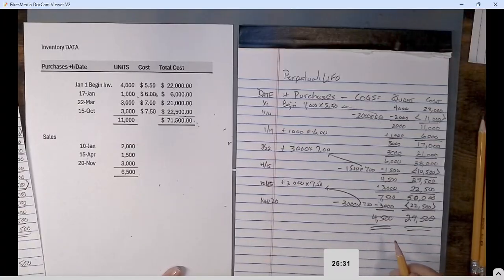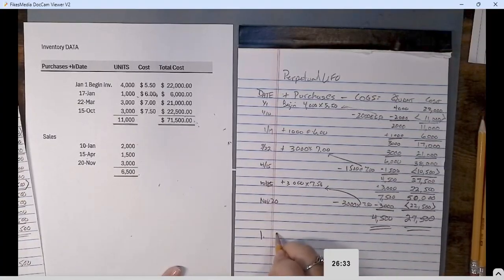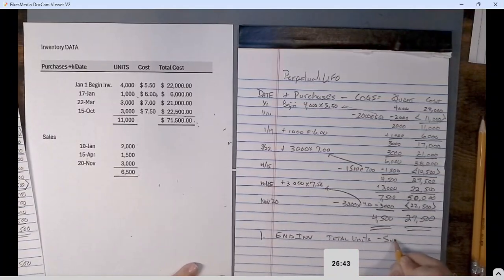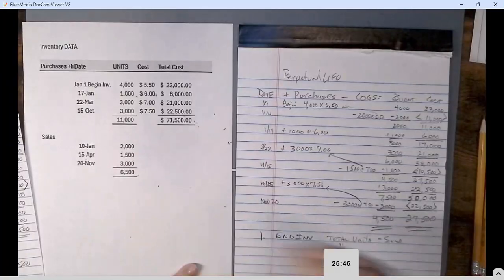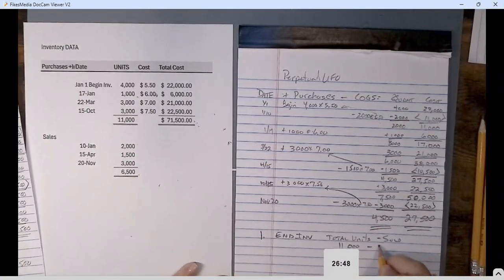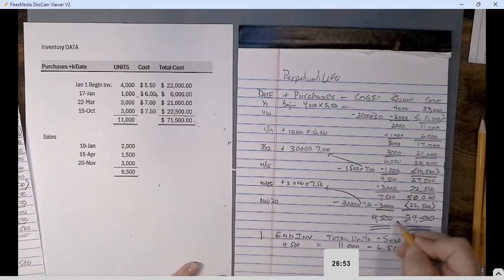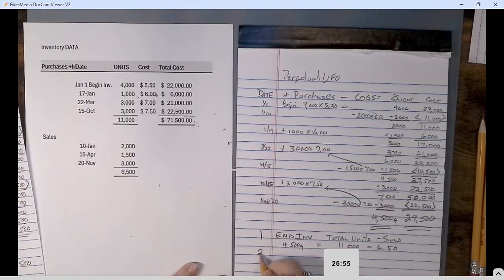Cost, quantity. So number one, ending inventory, a check, so total units minus sold, 11,000 minus, okay, it agrees. 2, the ending inventory cost equals 27,500.